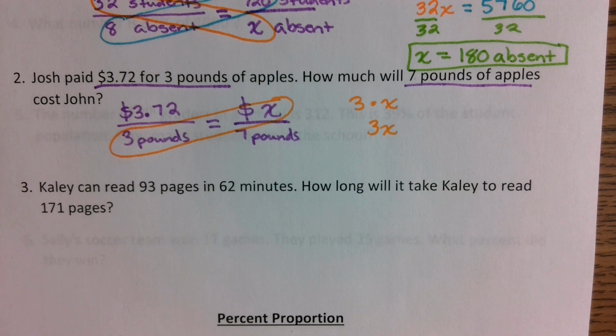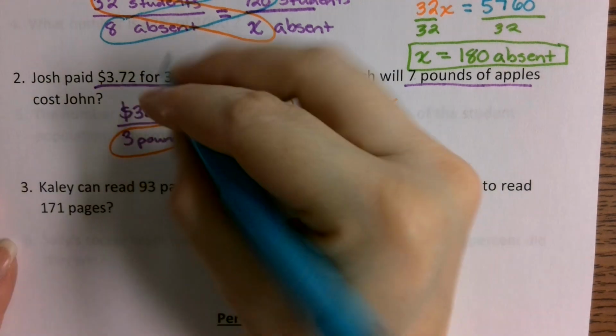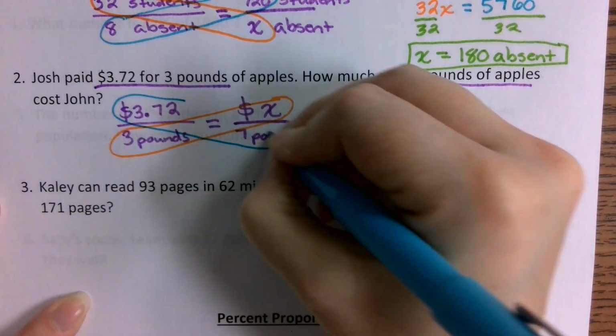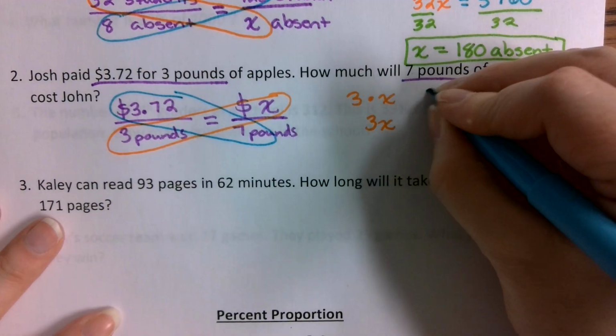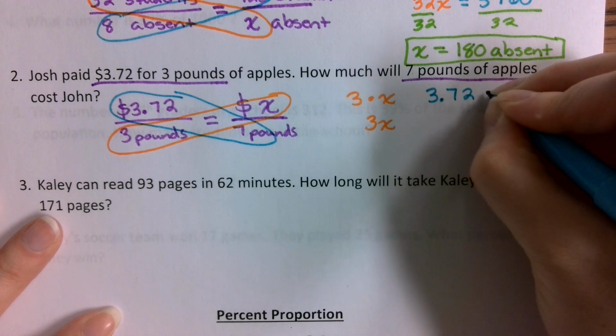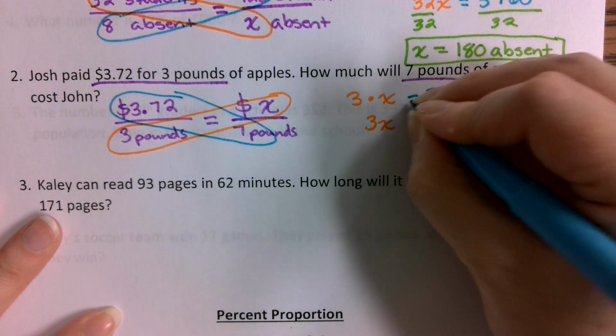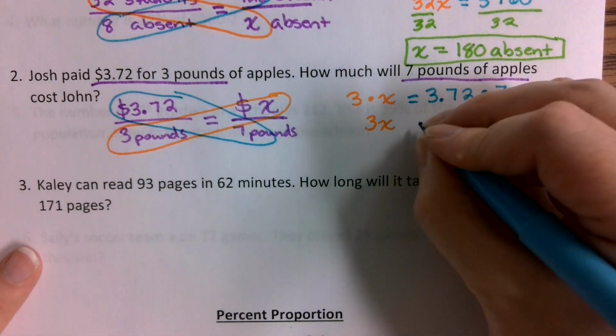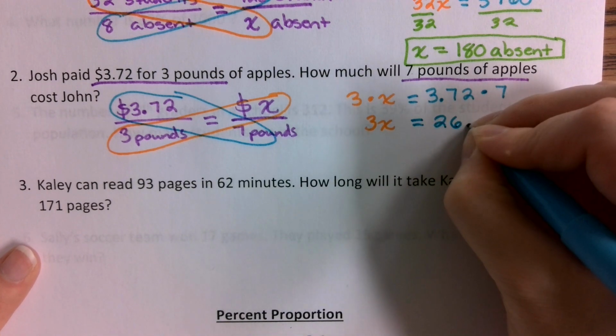What are we going to multiply next? $3.72. Thank you, Alan. No more answering questions for you, okay? All right. 3.72, we're going to multiply that by 7. $3.72 times 7 is going to come out to 26.04.